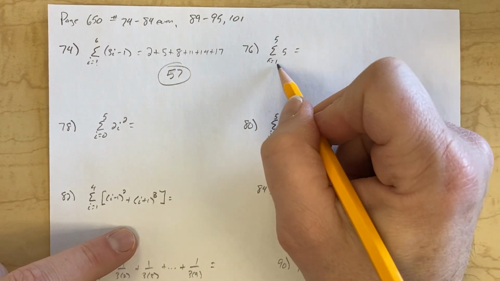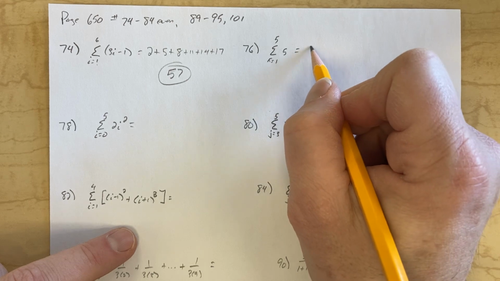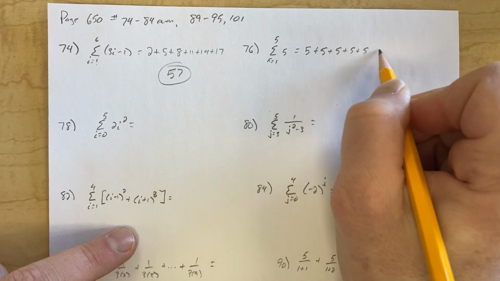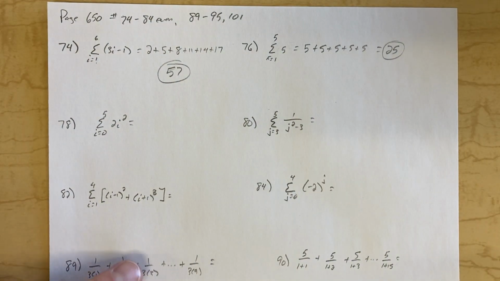For 76, the first term of this sequence will be 5. In fact, all the terms of this sequence are 5. So the first term, the second term, the third term, the fourth term, fifth term, all 5. And so we end up with 25 as our answer there.